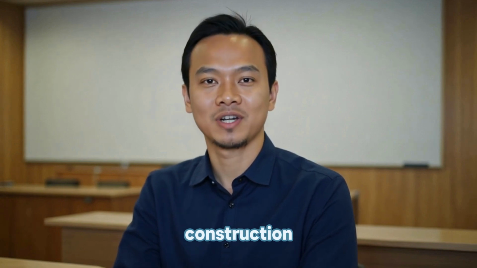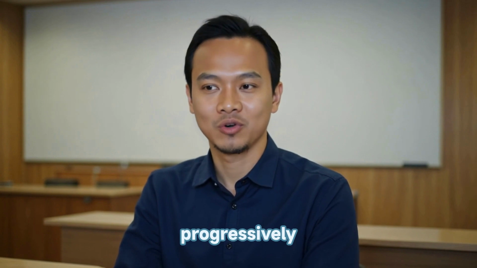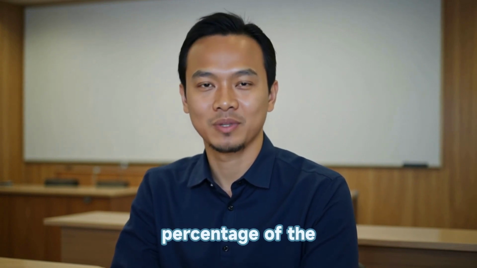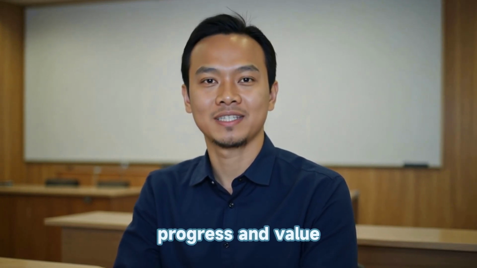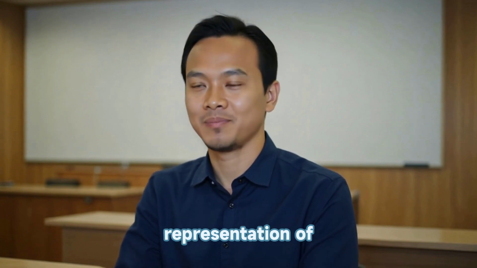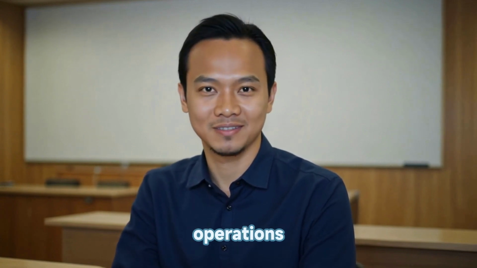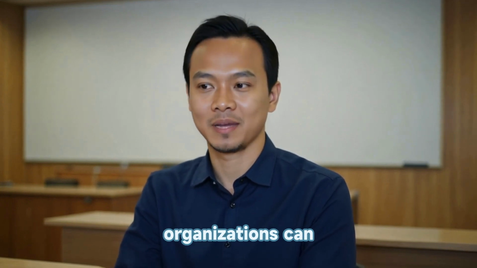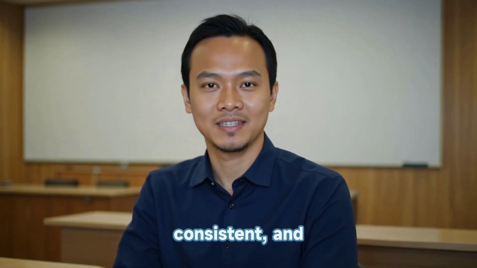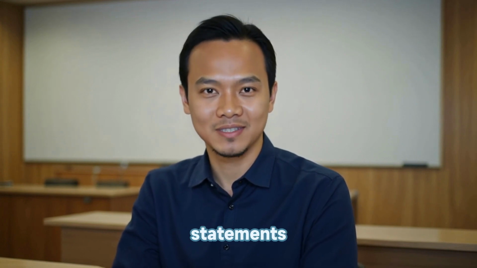For instance, a construction company working on a multi-year project might recognize revenue progressively based on the percentage of the project completed. This approach ensures that financial statements reflect the actual progress and value delivered, providing a fair representation of ongoing operations. By adhering to these principles, organizations can produce transparent, consistent, and trustworthy financial statements.